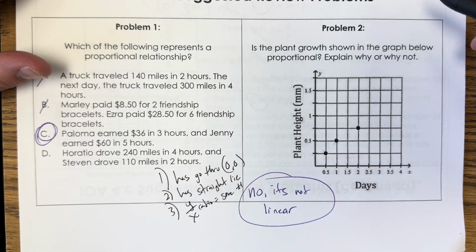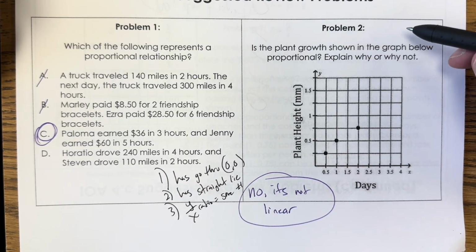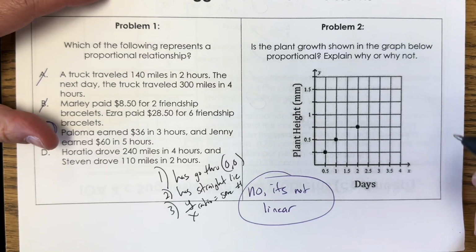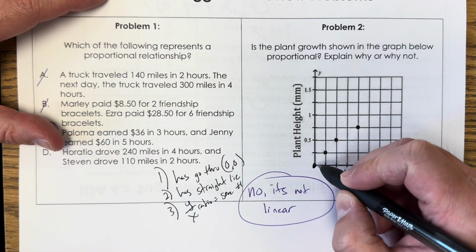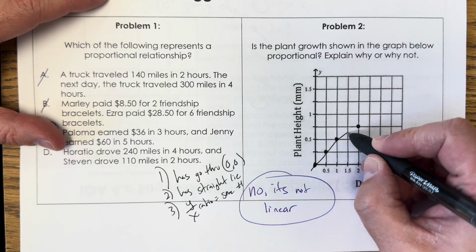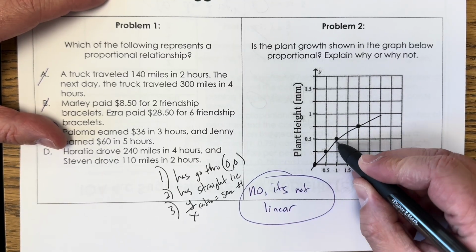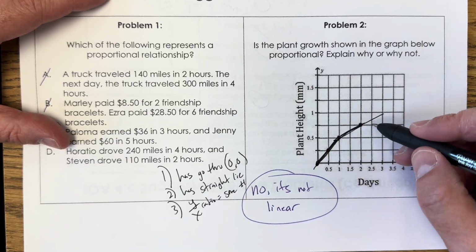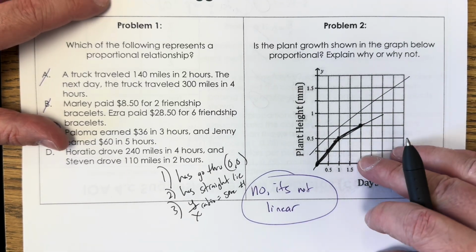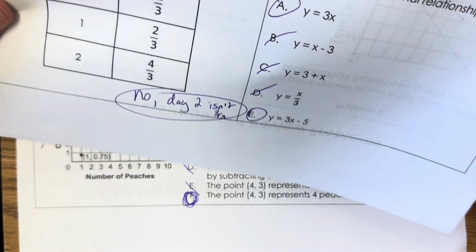Problem 2, is the plant growth shown in the graph proportional? The answer is no. It looks like it would go through 0, 0. It does not represent a straight line though, because look at these rates. These 3 dots are really in line, and then this dot starts to go crazy. That's not a straight line. It needs to be one continuous straight line for it to be proportional, so it's not linear.